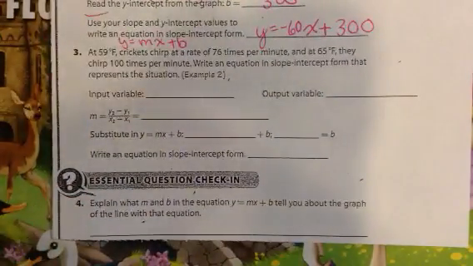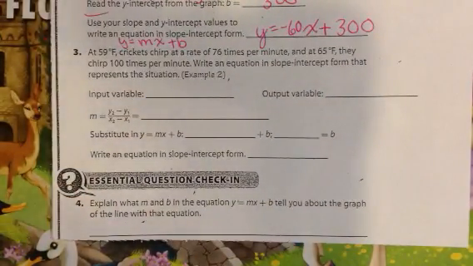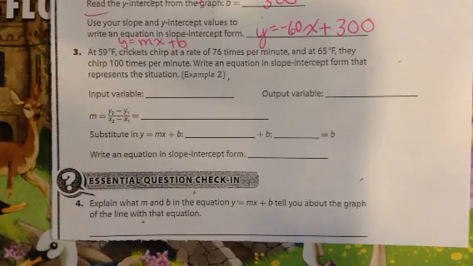Number 3, at 59 degrees Fahrenheit, crickets chirp at a rate of 76 times per minute. And at 65 degrees Fahrenheit, they chirp 100 times per minute. Write an equation in slope-intercept form that represents the situation.